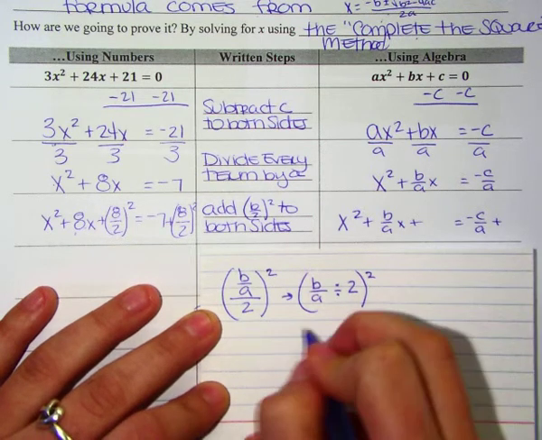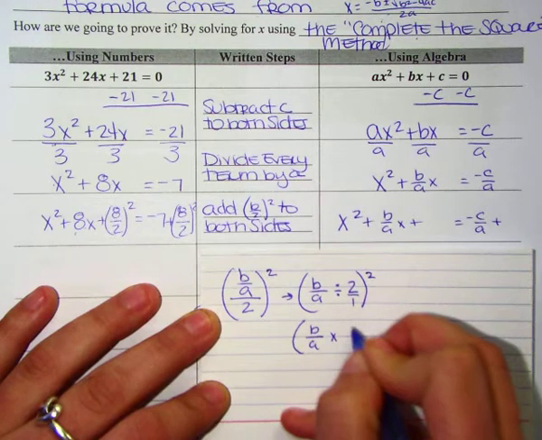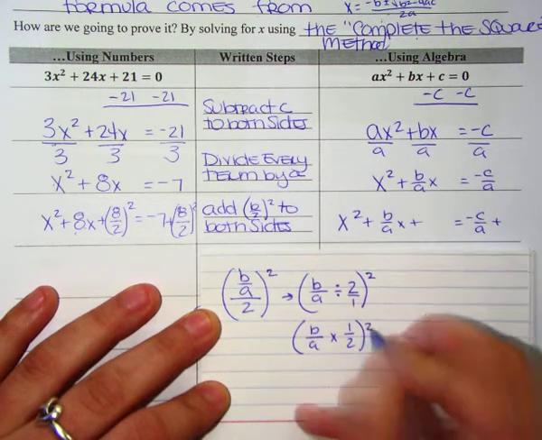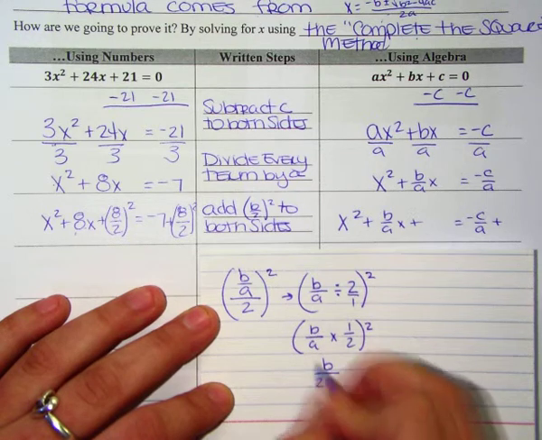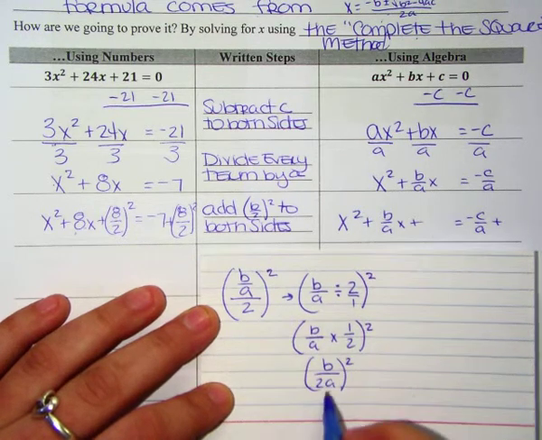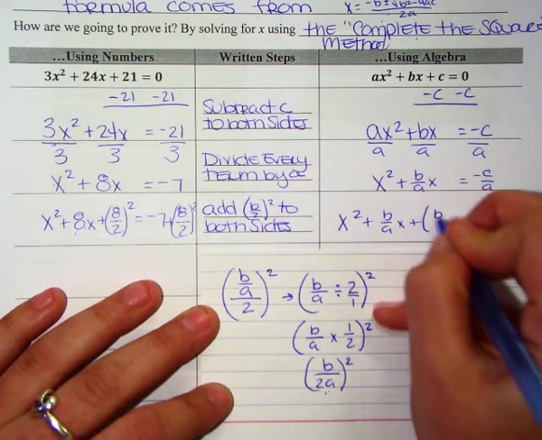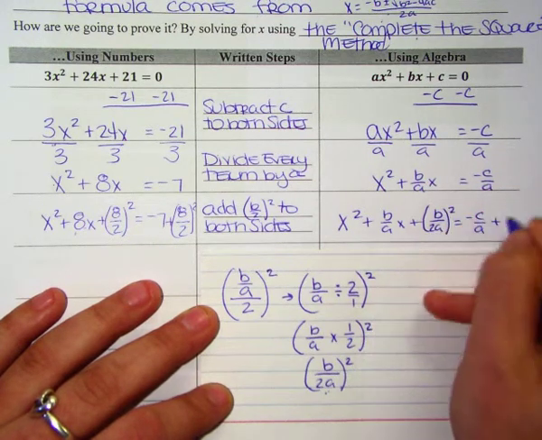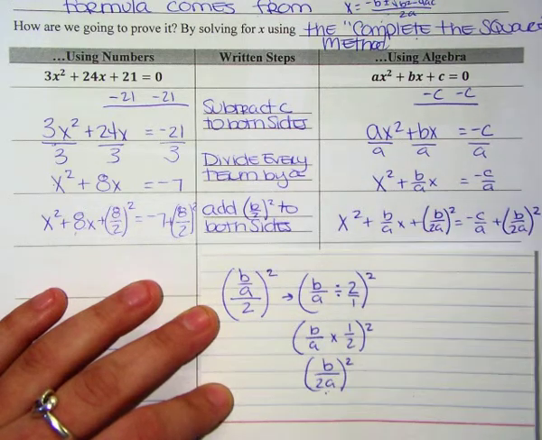Instead of dividing by 2, we want to multiply by the reciprocal. Multiply straight across. And so this is what we're actually adding to both sides. Okay?